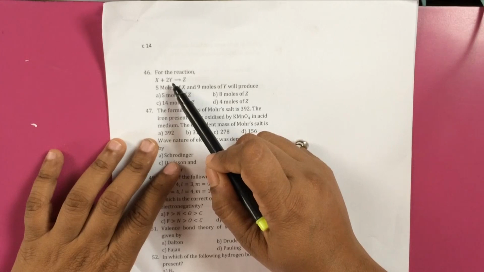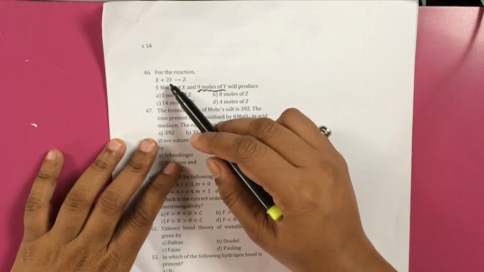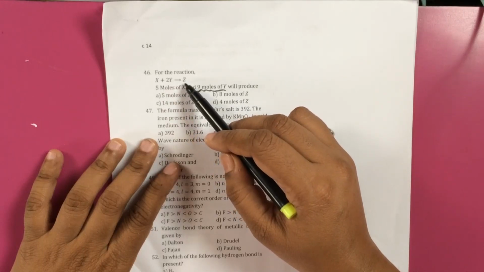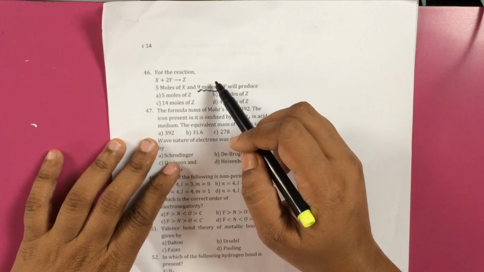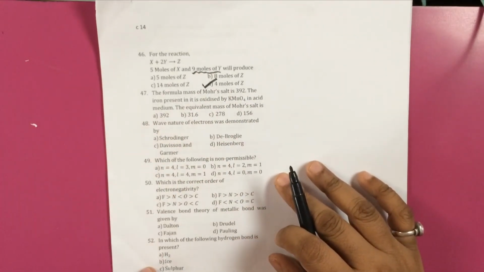Whatever amount of Y is present, only that much reaction will take place. So if you have 9 moles of Y, half that many moles of Z will be obtained. So it's around 4.5. Therefore, the option is D, 4 moles of Z will be obtained.